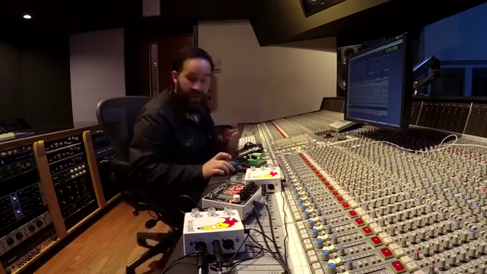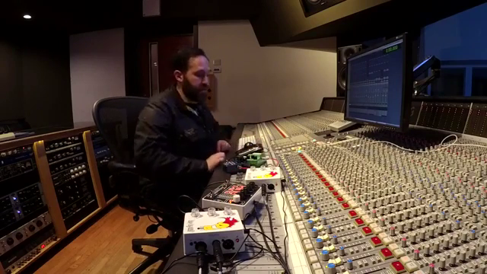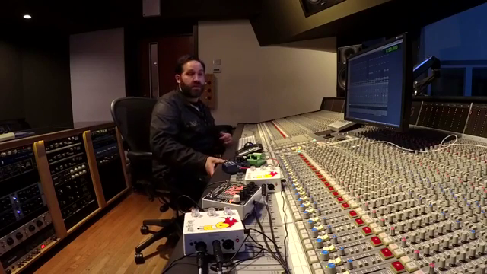Great, so there's two things there. I'll try this other pedal, which is a Tube Screamer. It's a milder overdrive. I actually like to use this a lot on snare drums and vocals.